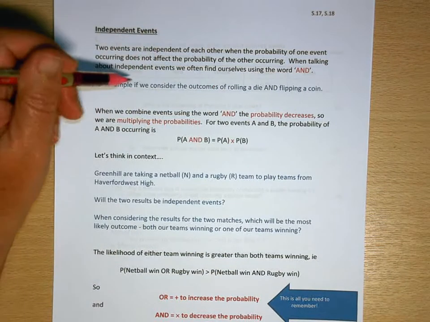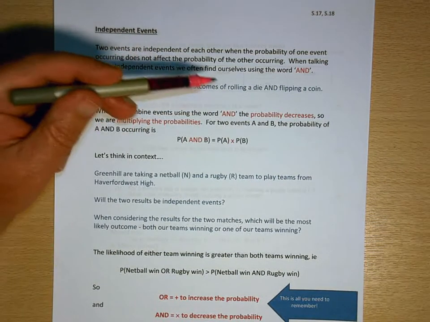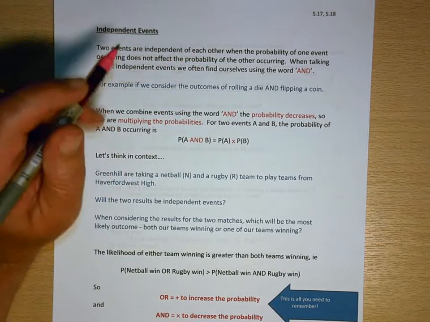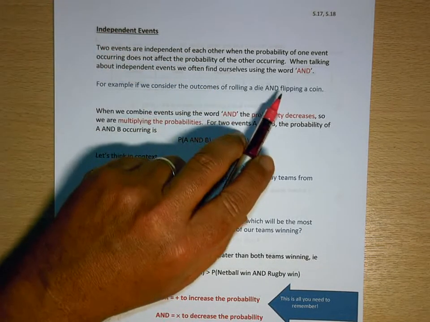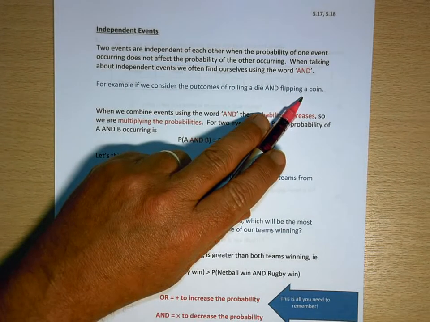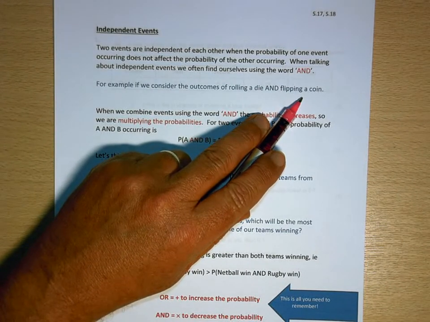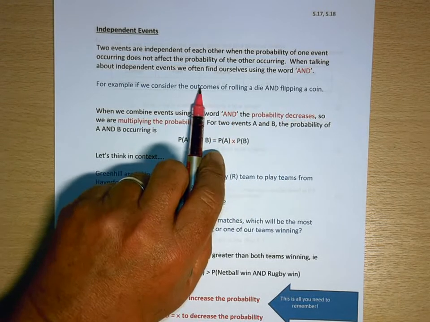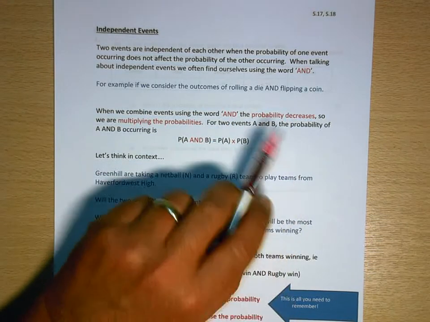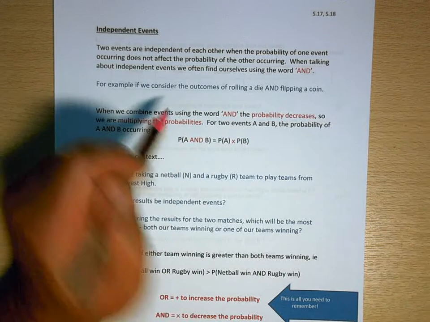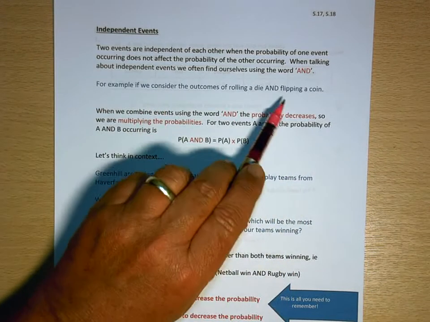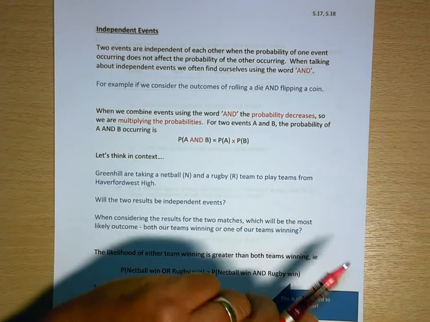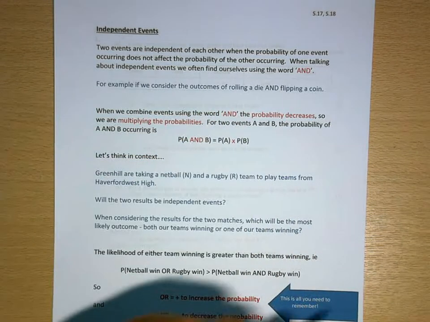For example, if we consider the outcomes of rolling a die, so a single dice, and flipping a coin, it doesn't matter what outcome you get on the head. For example, it doesn't mean that if you get a head, you can only get even numbers on the dice, or if you get a tail, you can only get prime numbers on the dice, or whatever. The outcome of flipping the coin has no effect on the outcome of rolling the die.